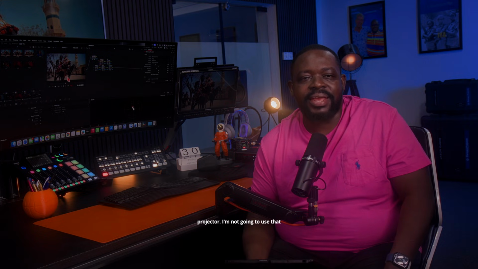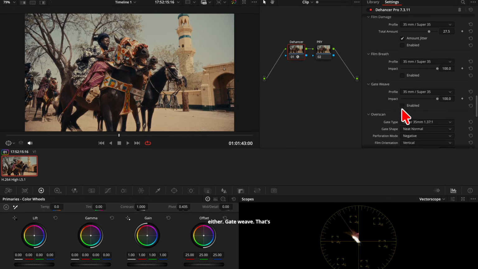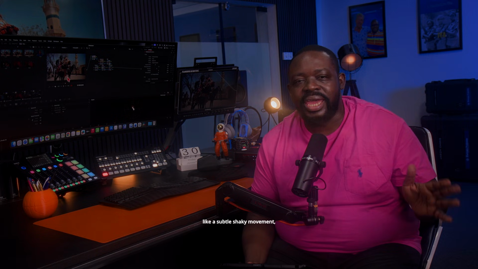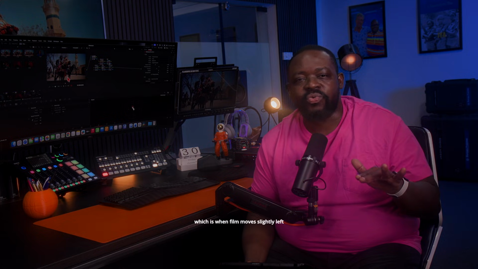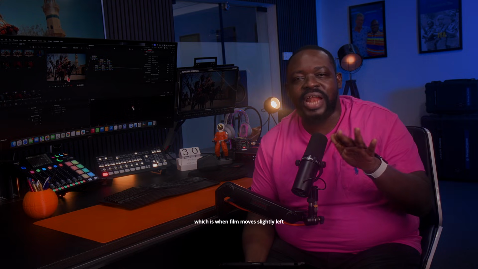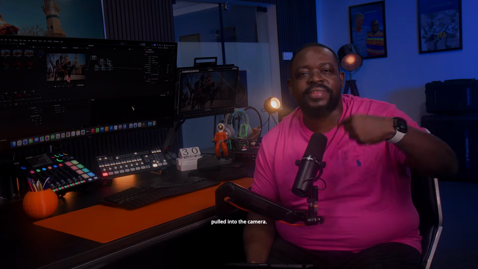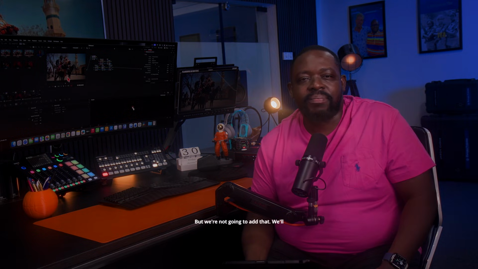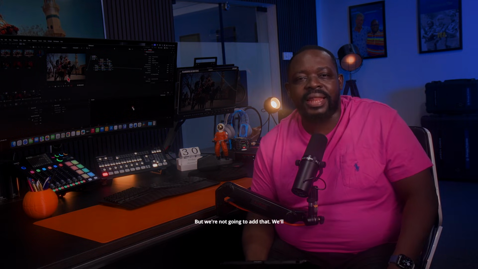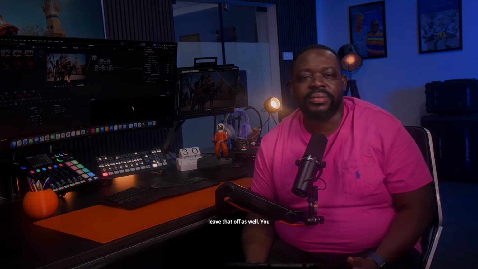I'm not gonna use that either. Gate weave. That's like a subtle, shaky movement, which is when film moves slightly left and right as it gets pulled into the camera. But we're not going to add that. We'll leave that off as well.